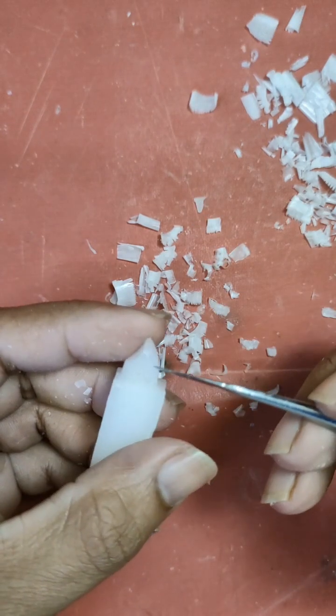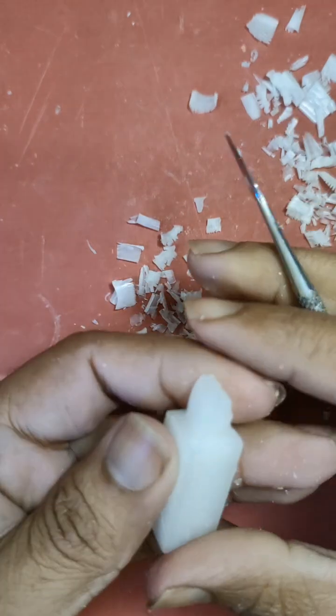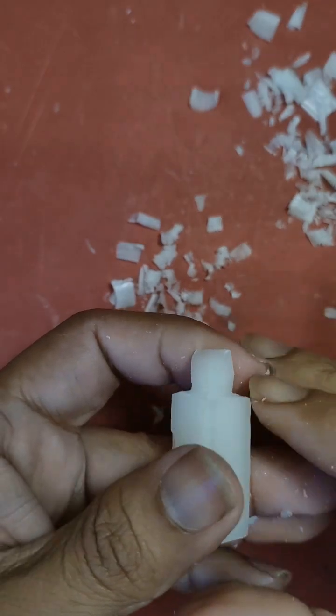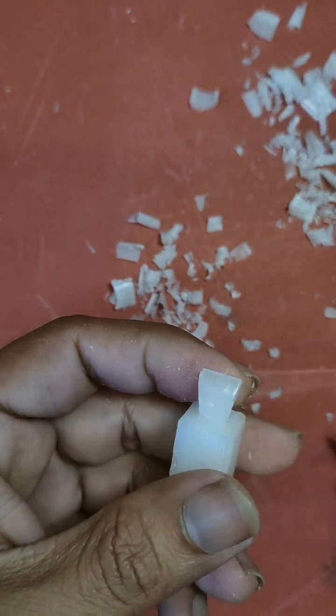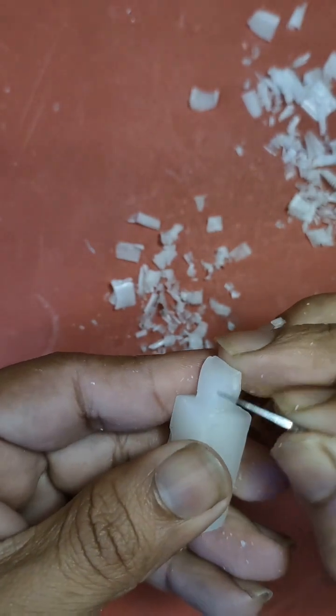So now we got some edges. This edge, this edge, this one. This edge should not be present, so we'll apply some strokes to round it off in this manner.